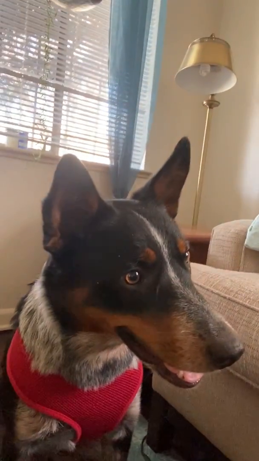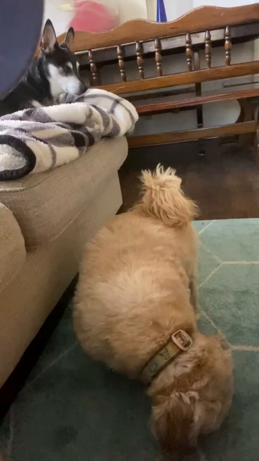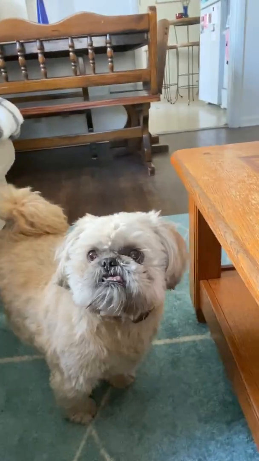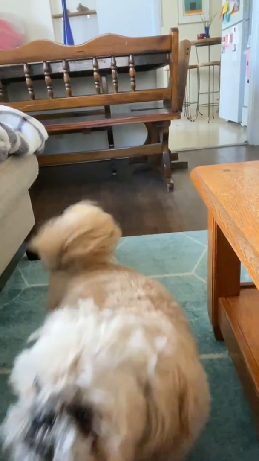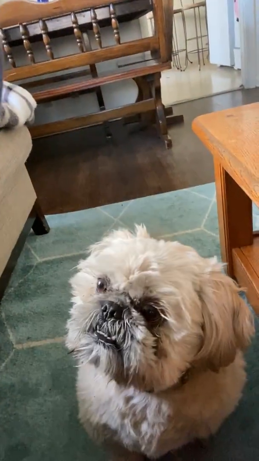My dogs are going crazy over here. They are very awake. The white one is my roommate's. I got a new roommate. His name is Max. He's really goofy. Hi, Max. Do you guys see his little teeth poking out? He's so weird. Hi, buddy.